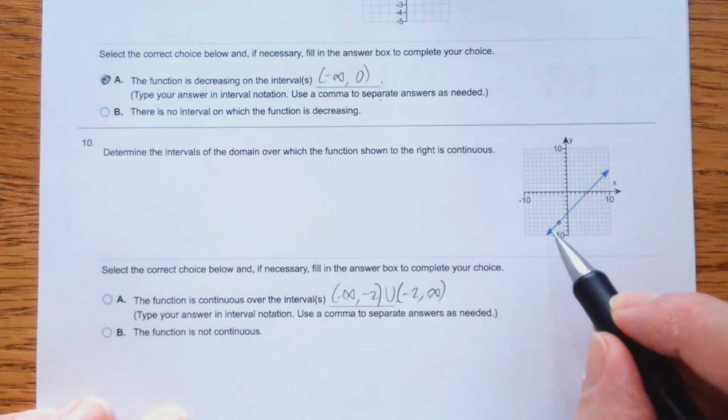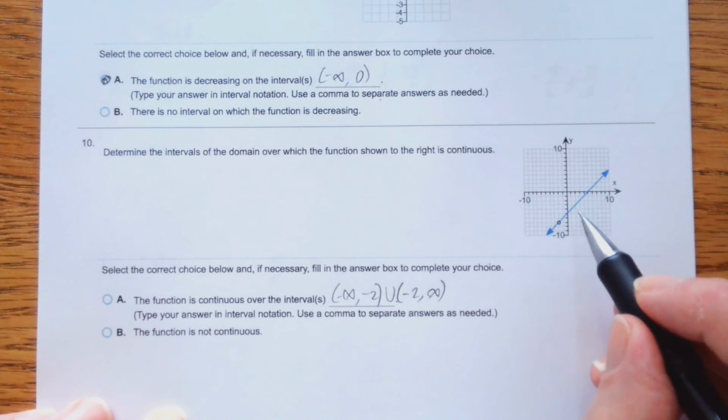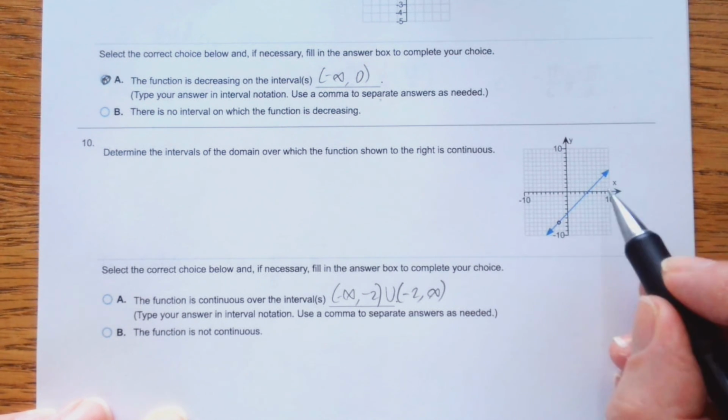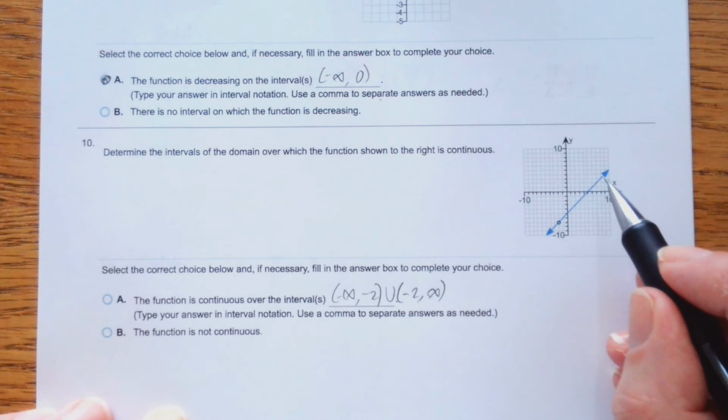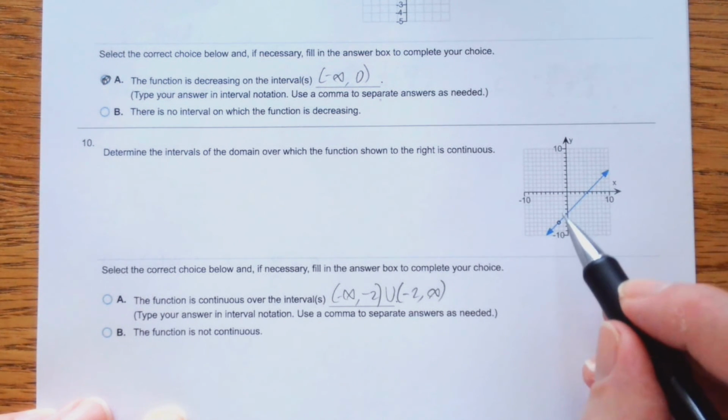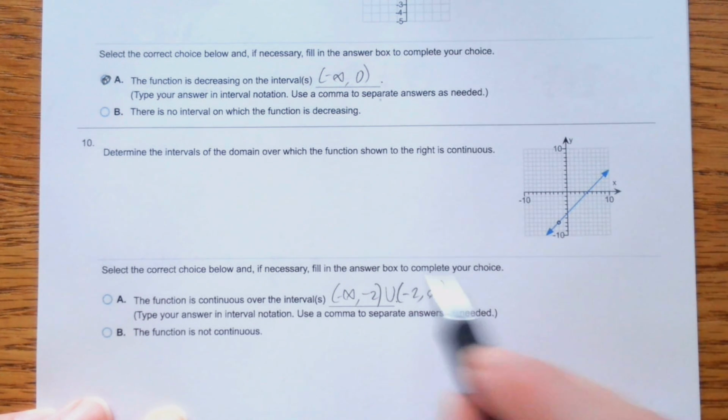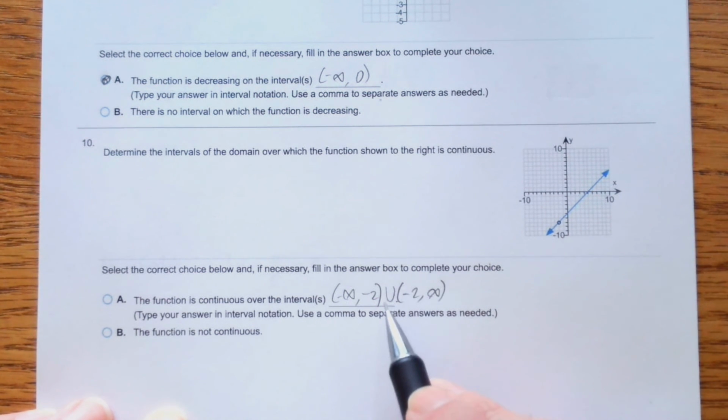So what we're really saying is, if this had just been a line with no hole in it, our domain would have been all real numbers. It goes forever left and forever right. If you look at all the points on this graph, we're hitting every x value. However, when x is negative 2, there's no point here. And so this means our domain is basically everything except for x equals negative 2.